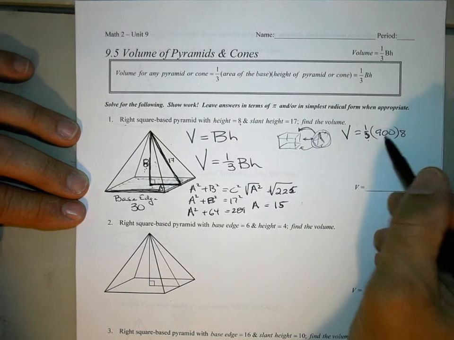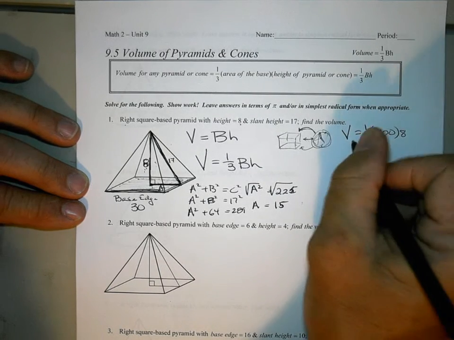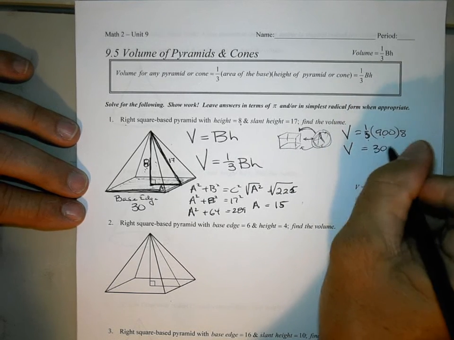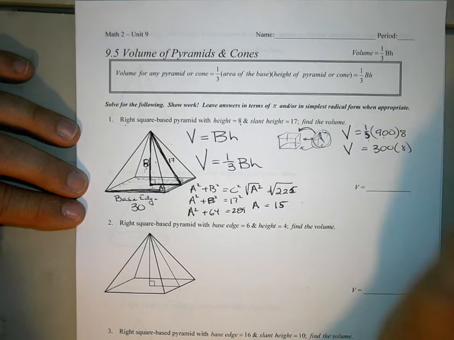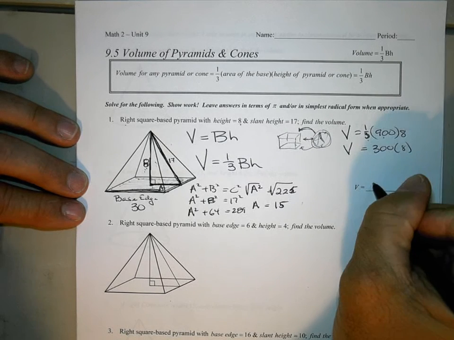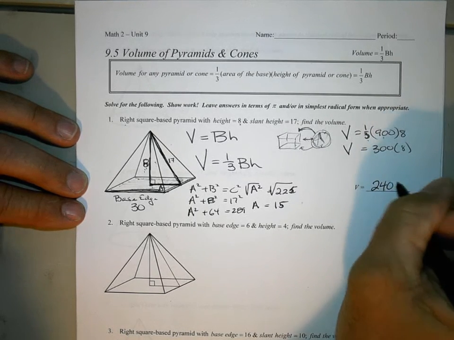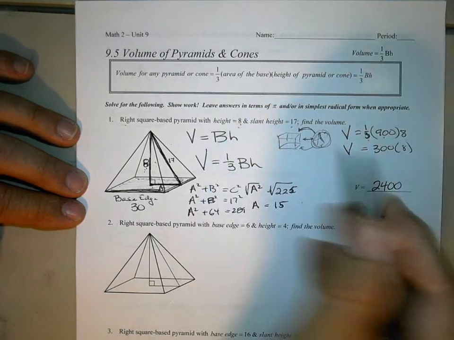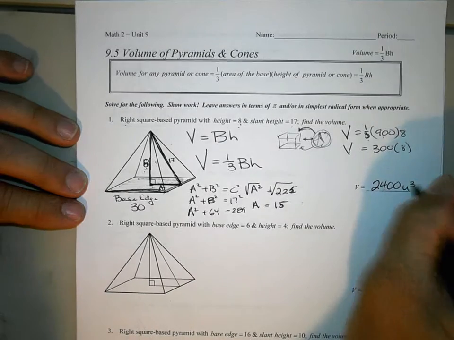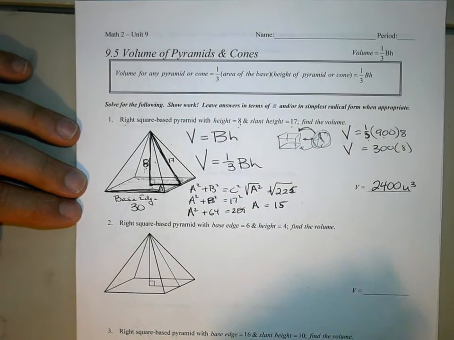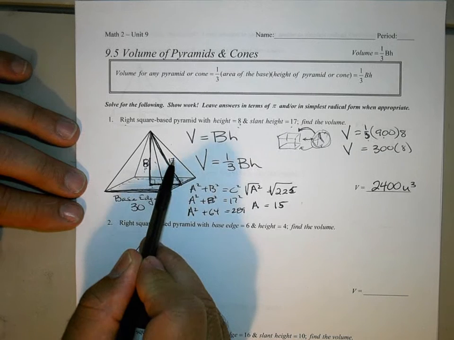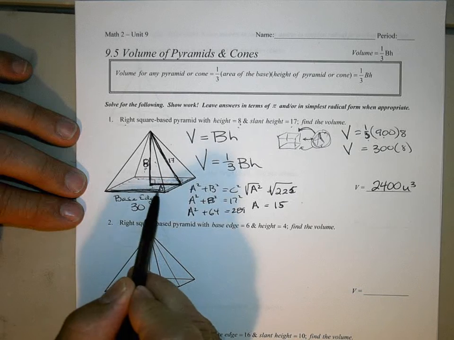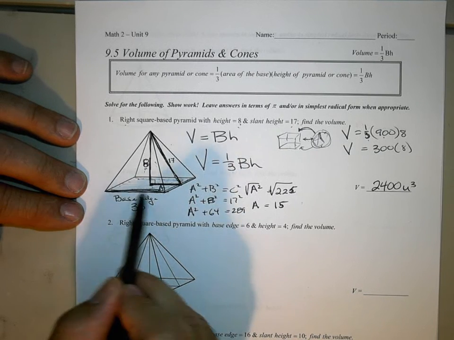Okay, the nice thing is 1/3 of 900, or 900 times 1/3, is 300 times 8, which is simply 2400. And we don't have any measurements, so we'll just call it units cubed. We had to use the height and the slant height to find this length right here, which is half of the base edge. So this was 15, so the base edge was 30.